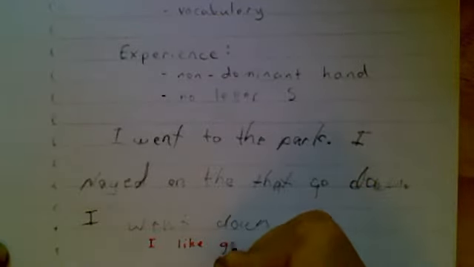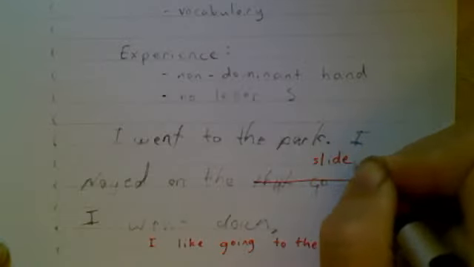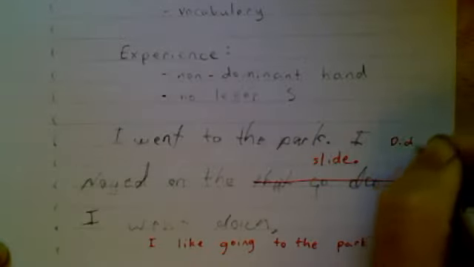But let's go ahead and look at, from a more traditional point of view, how we might give feedback to this child. So we might start with something positive like, I like going to the park too. So we'll go ahead and write, I like going to the park too. So we want to give something positive. And then we're going to think, okay, I played on the thing that go down. And so you might want to say, you meant the slide, right? So we might cross it off and write, oh, that was the slide. And you might write, did you mean a slide?